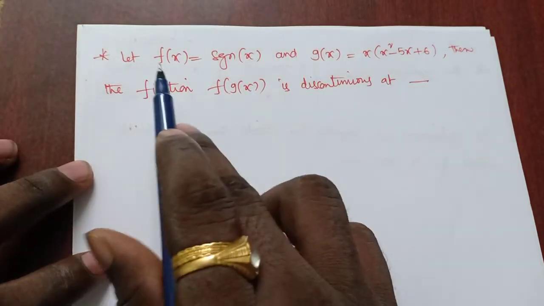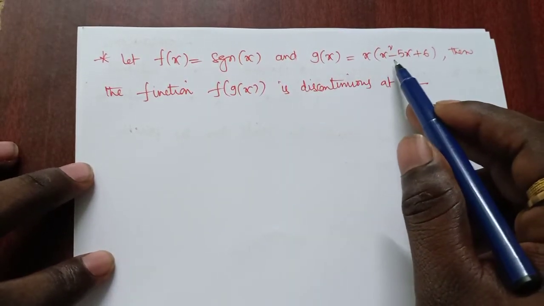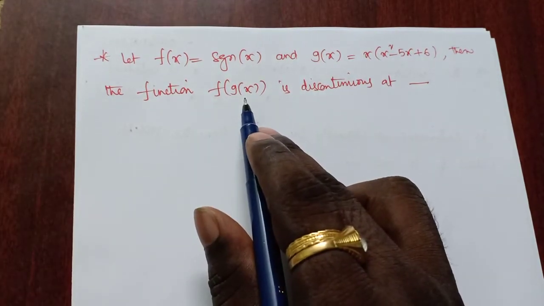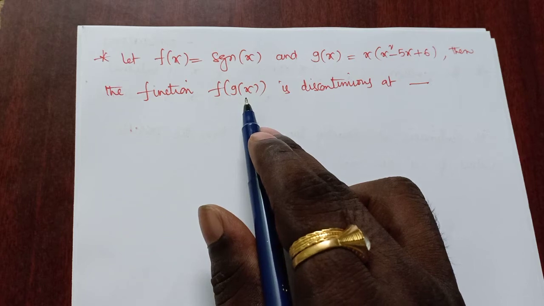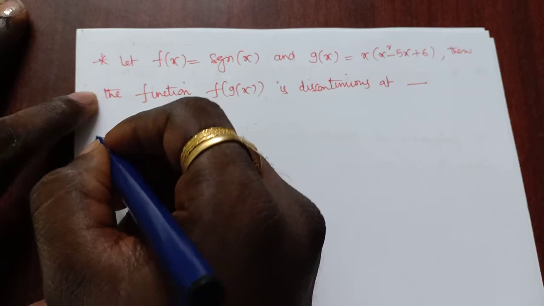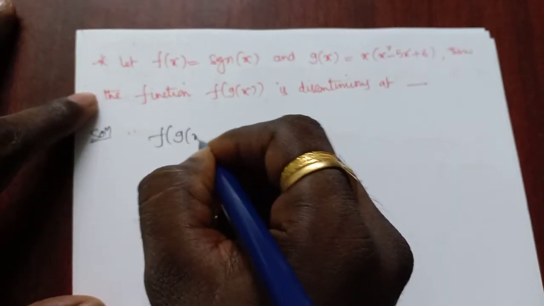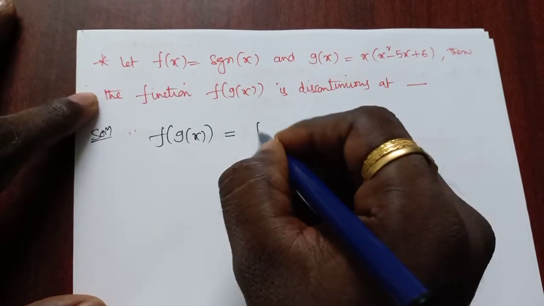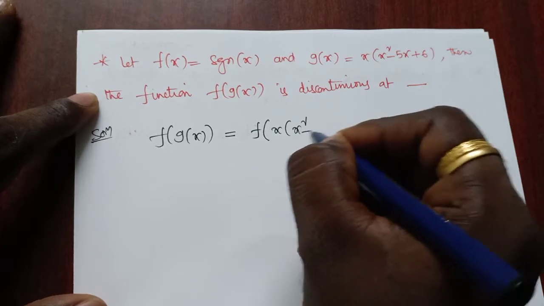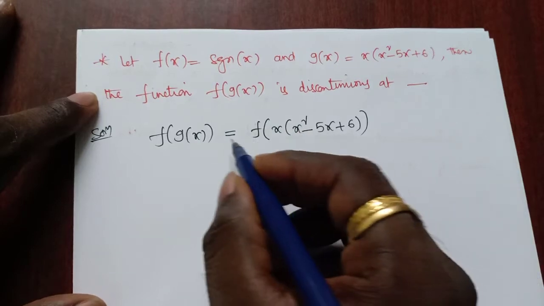Now the next question is, let f of x equal to signum of x and g of x equal to x times of x square minus 5x plus 6. Then the function f of g of x is discontinuous at. Now see here, what is f of g of x? First, g of x is x times of x square minus 5x plus 6.